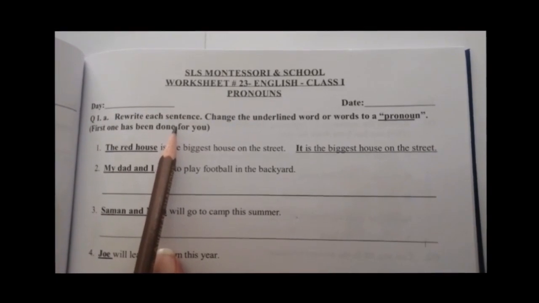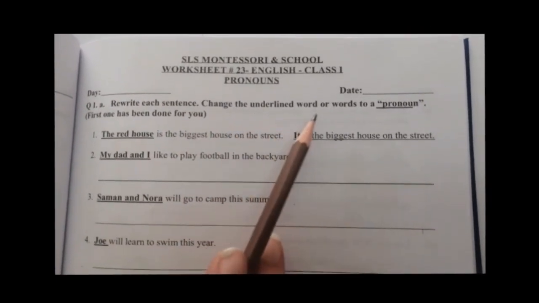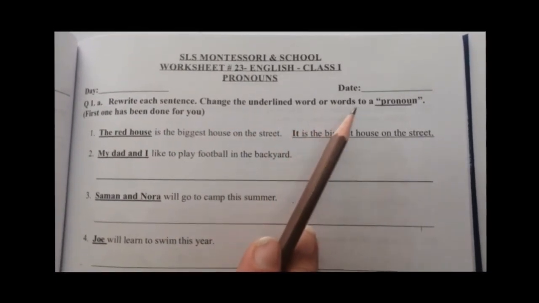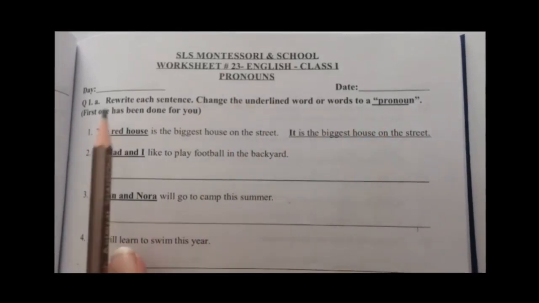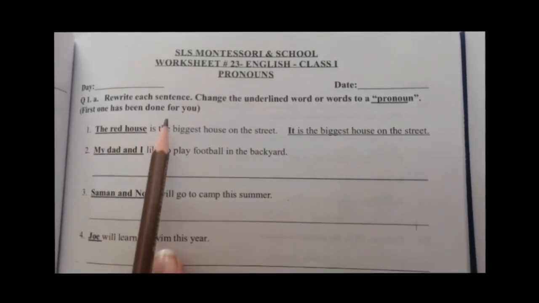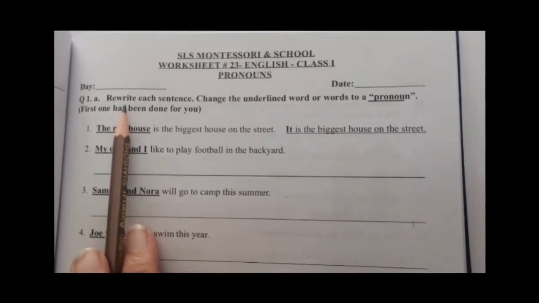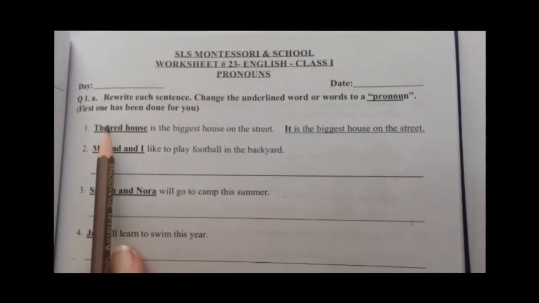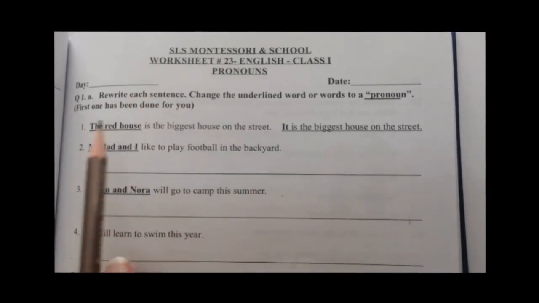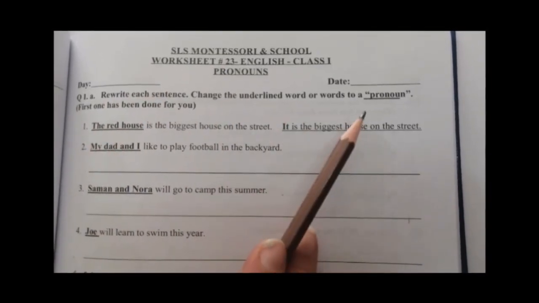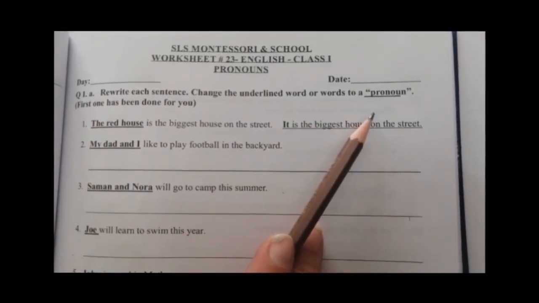Rewrite each sentence. Change the underlined word or words to a pronoun. First one has been done for you. Rewrite means you have to write the sentence again, but you have to change the underlined words to a pronoun.